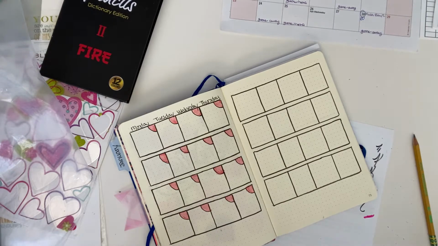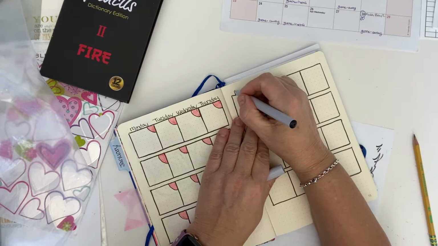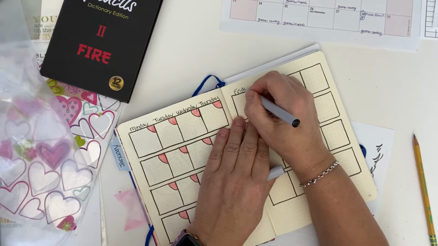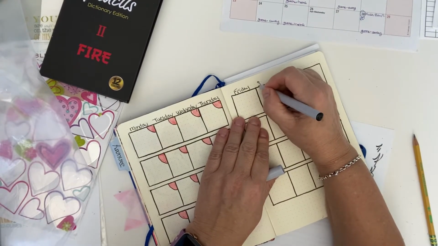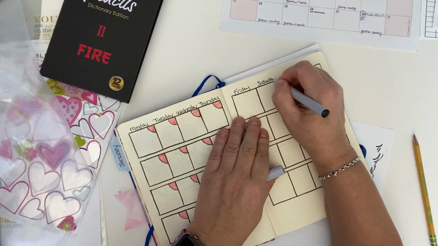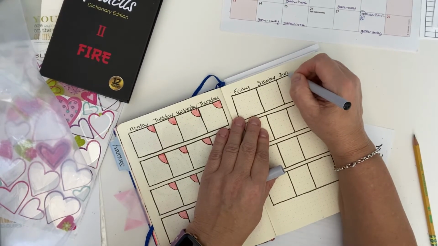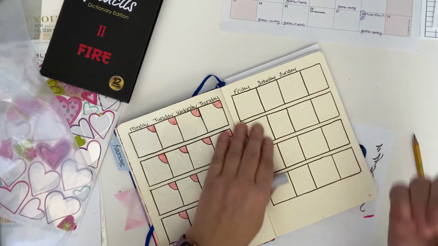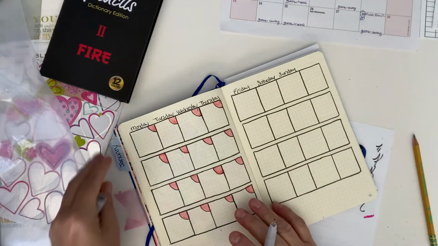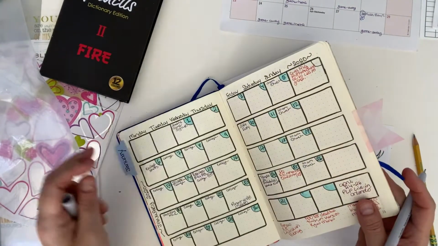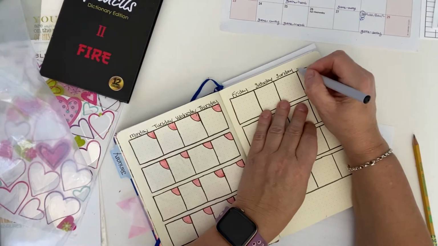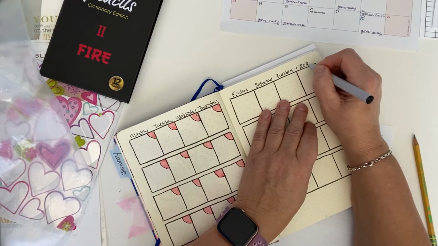So here we're going to finish. We're going to take my graphic pen again, and we're going to go Thursday, Friday, Saturday. I used to do just the abbreviations, but I like this better. And then on my, I just put like a 2020, so we'll just do that here too.